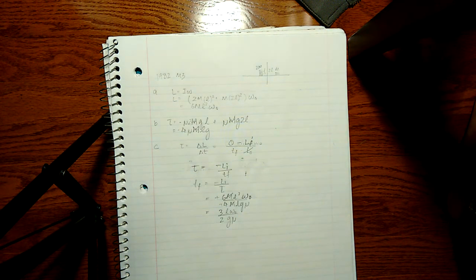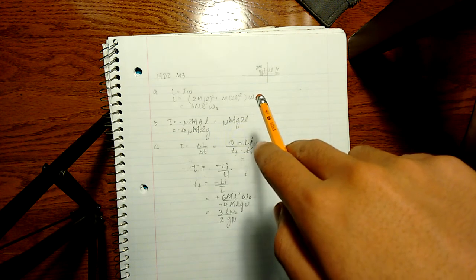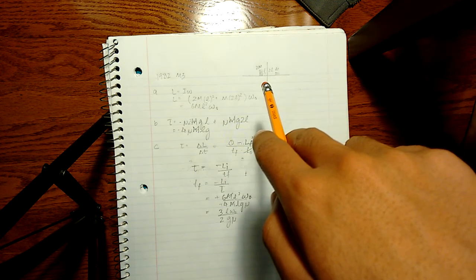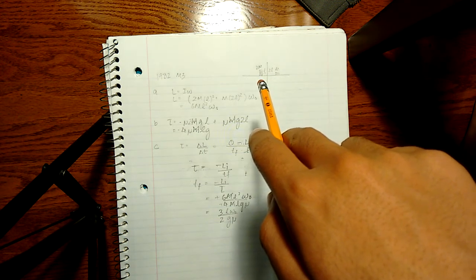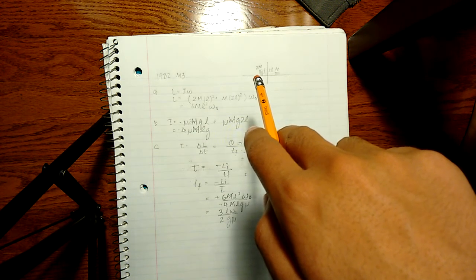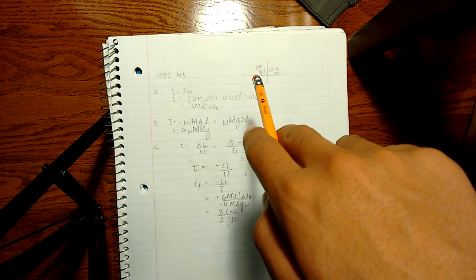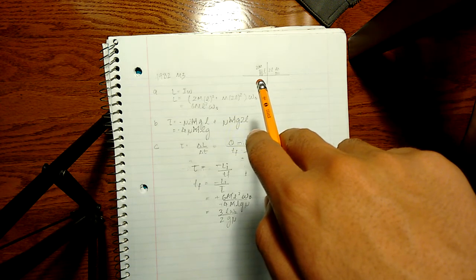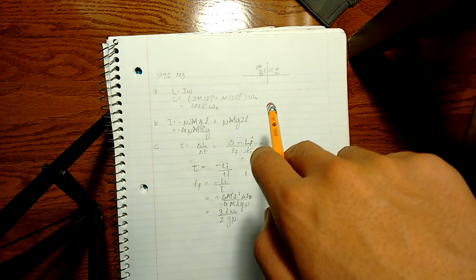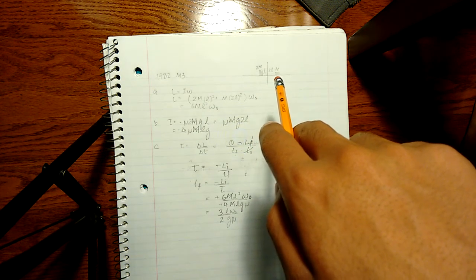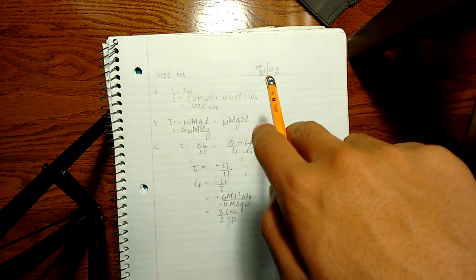Well, while you're here, let me explain Physics C 1982 problem M3. In this problem, there are two masses connected by a massless rod that's centered about point P. One mass is 2m, and it's a distance of L away from the axis. The other mass has a mass of m and is a distance of 2L away from the axis.